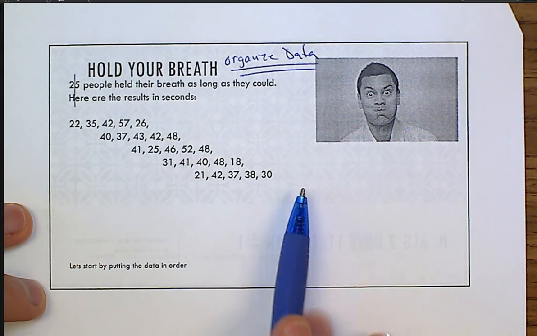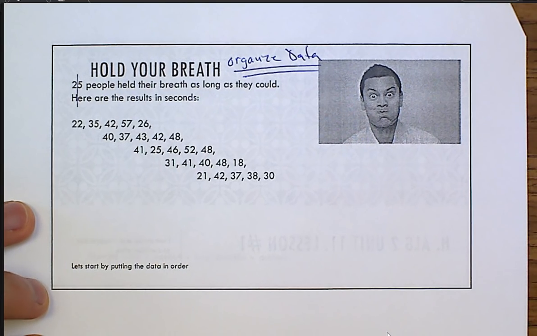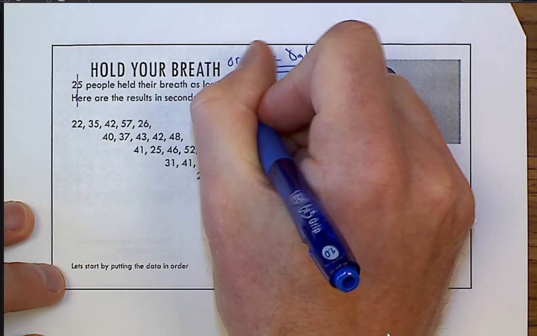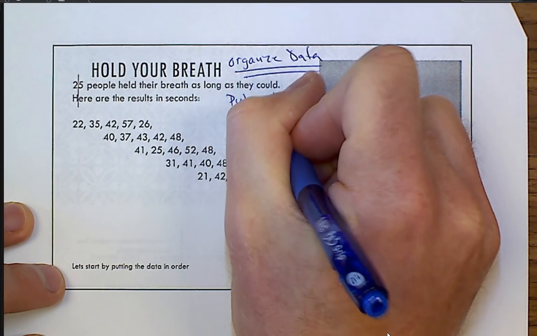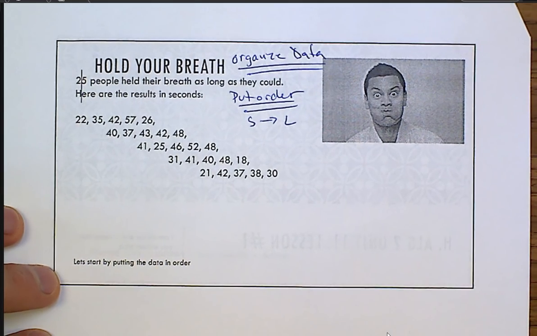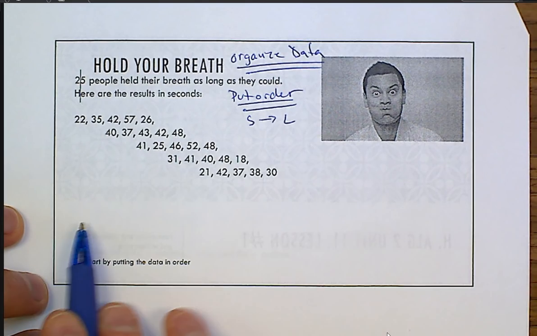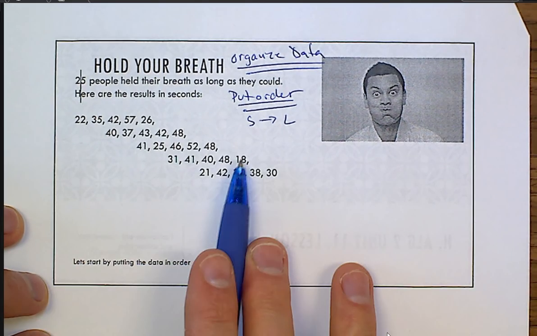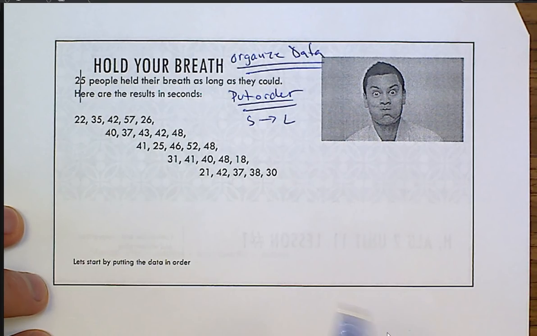What you always want to do when you have a bunch of data and you're going to make a box and whisker plot is put things in order. We have to get this data in order from smallest to largest. This first slide is a helpful suggestion on how to do that. Obviously, you can do this just by looking at the data and going for the smallest. Okay, what's my smallest number? 18. Great, it goes there. What's next? Or you can do this method.